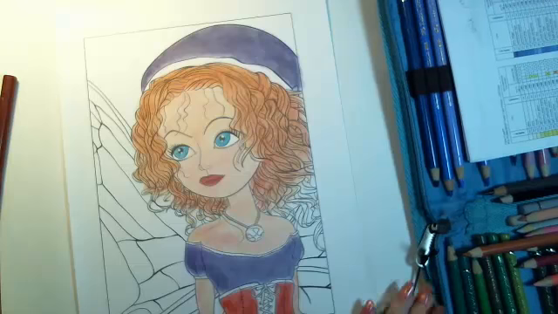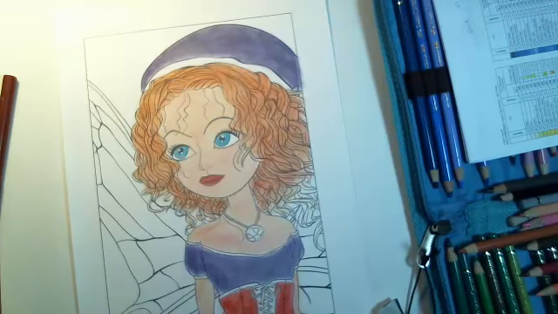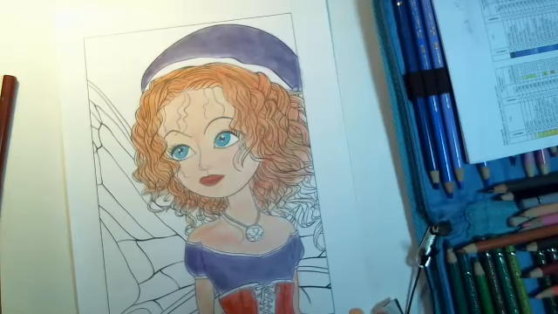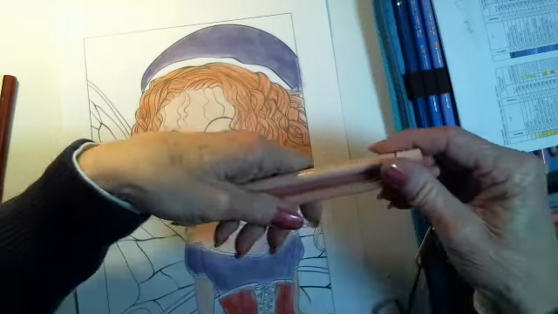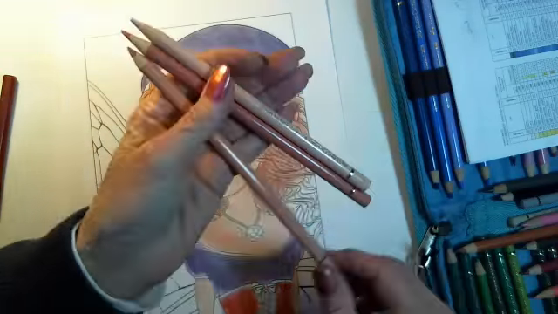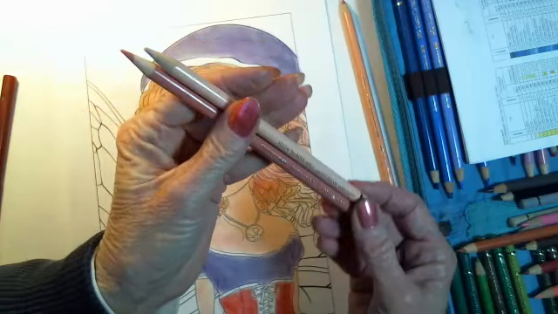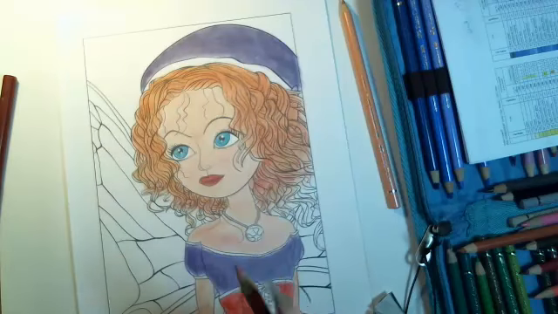All right, we're going to start with some skin tones. And I have limited colors, but let's see. These are my skin tone colors. This one would definitely be for shades. I've got light flesh and medium flesh in the skin tones.